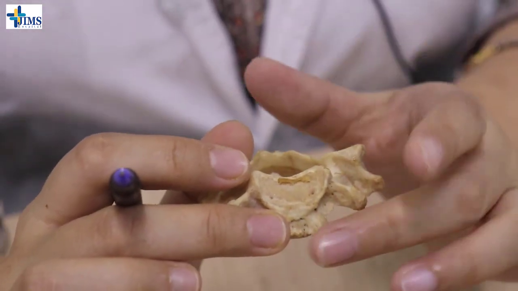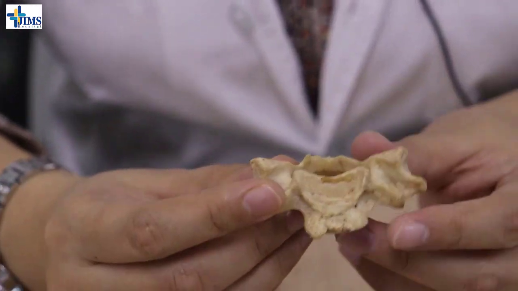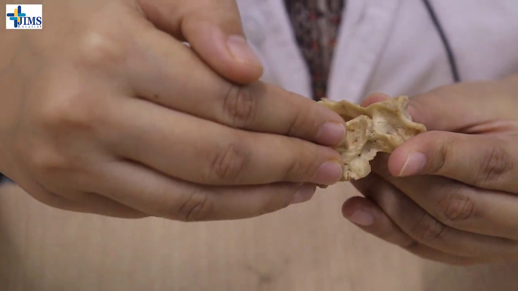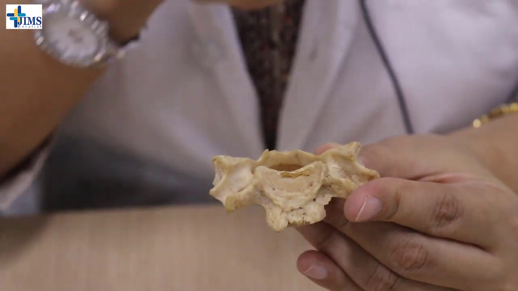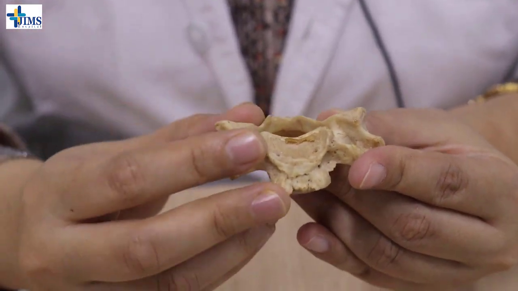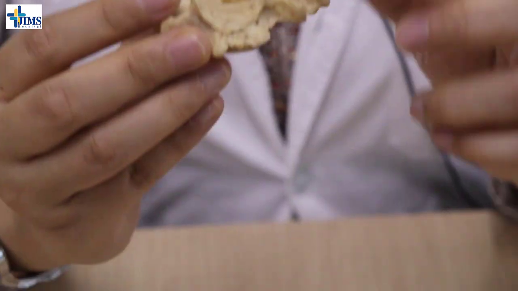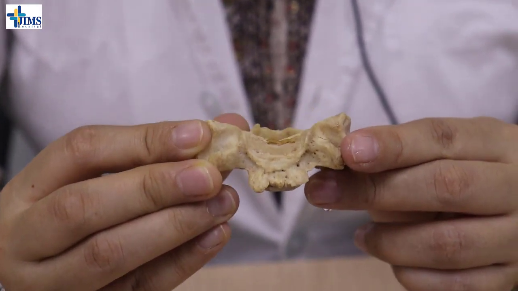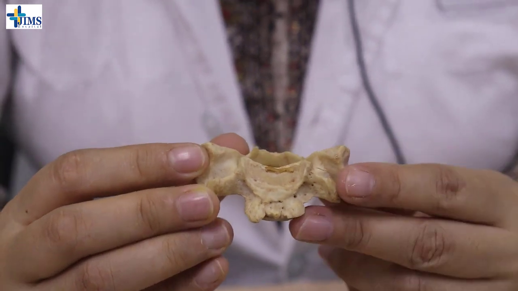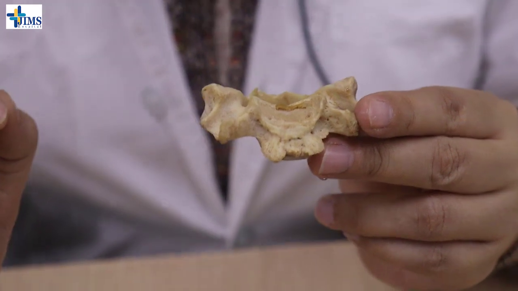Once we find it is a typical cervical vertebra, we have to hold the bone in such a way that the body is directed in front, the transverse process and the foramen transverse area are lying laterally, and the spinous process is directed backward and downward. This is how we hold a cervical vertebra in anatomical position, and all the description should be done according to the anatomical position of the vertebra.